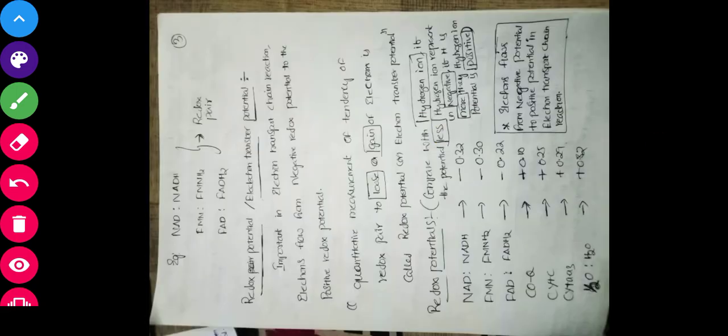So we'll see a few examples of redox pairs. NAD and NADH. In another way, loss of hydrogen and gain of hydrogen is also oxidation and reduction. If something is gaining hydrogen, it is called reduction. If something is losing hydrogen, it is called oxidation.